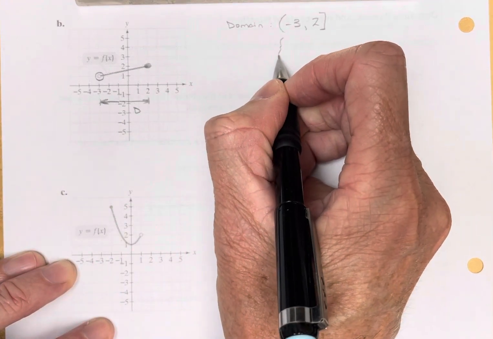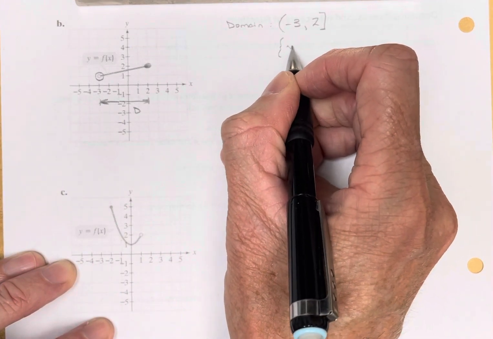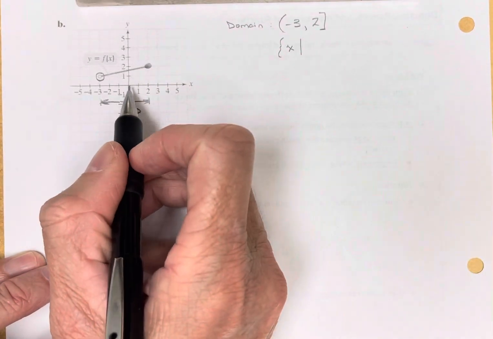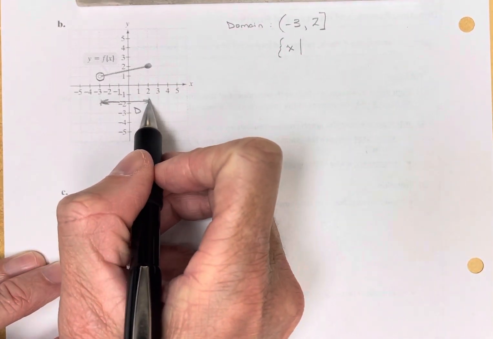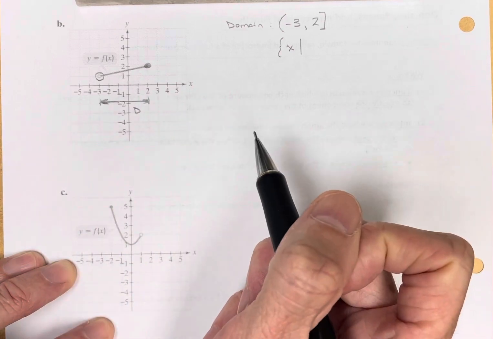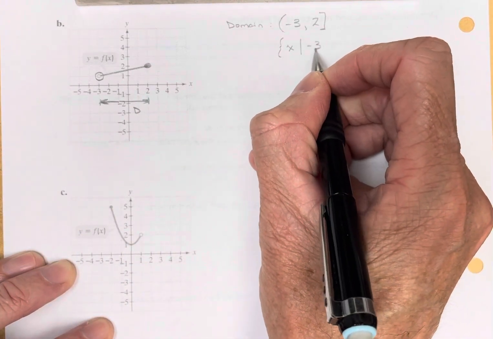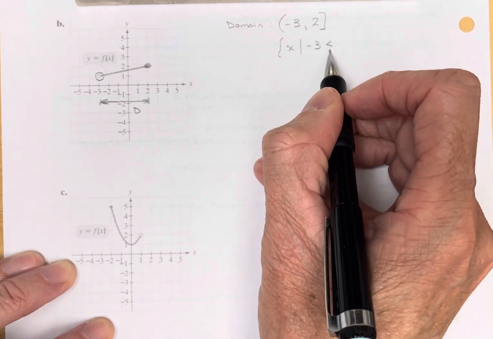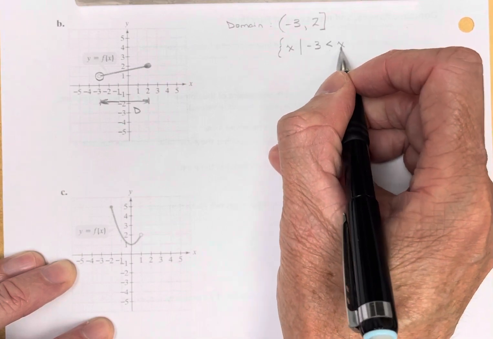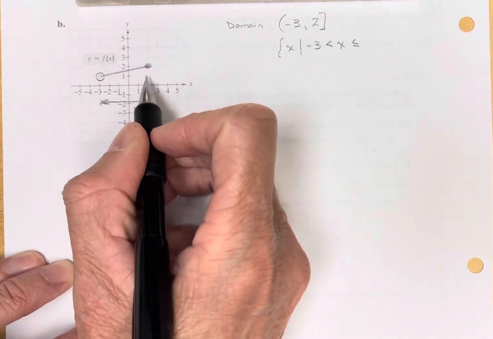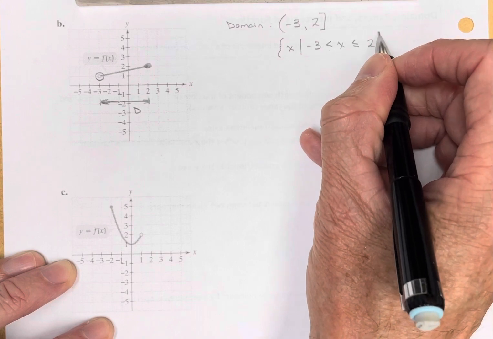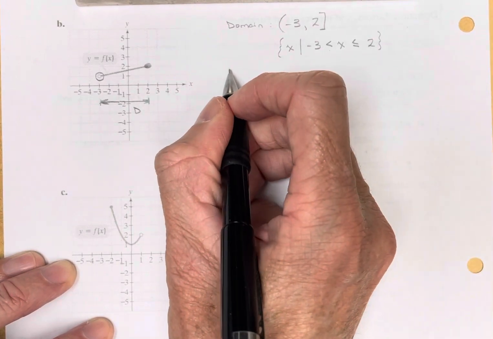In set builder notation, the set of all x's such that x is between -3 and 2, but it doesn't include -3. So start at -3, x is greater than but not equal to -3, but it's less than or equal to +2. Okay, what's the range?